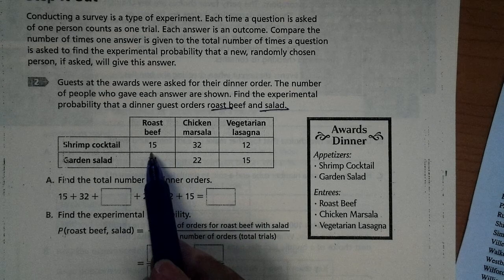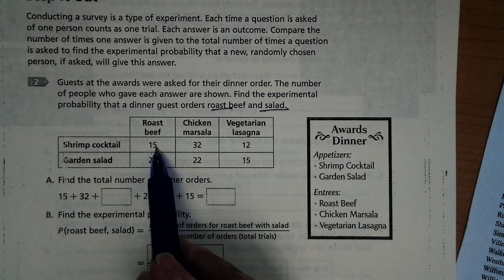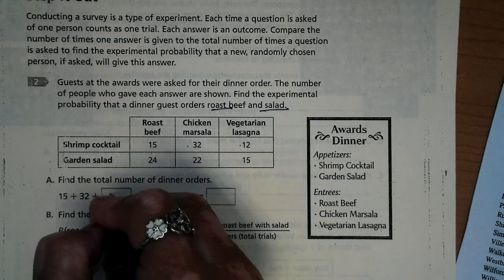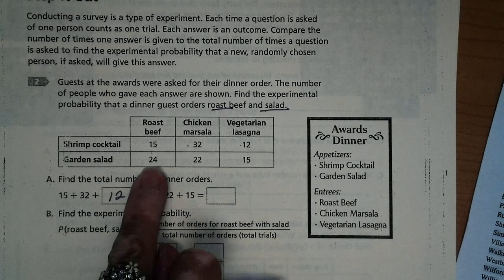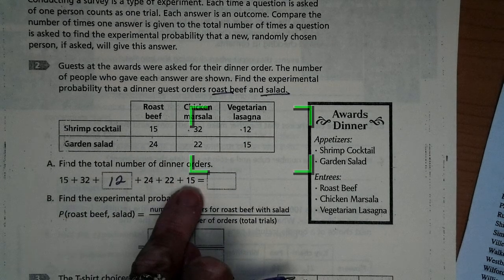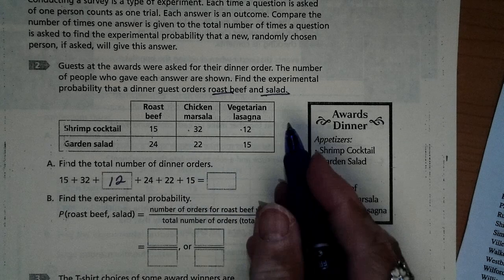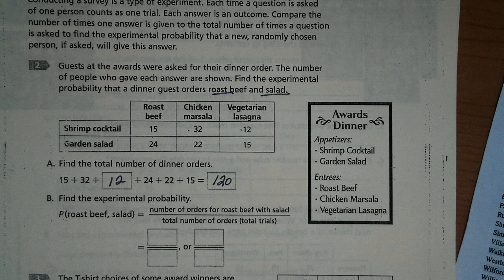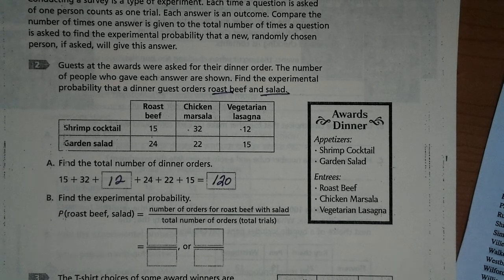Well, we're going to need to add 15, 32, 12, 24, 22, 15 together. When I add that, I get 120. So they surveyed 120 people.